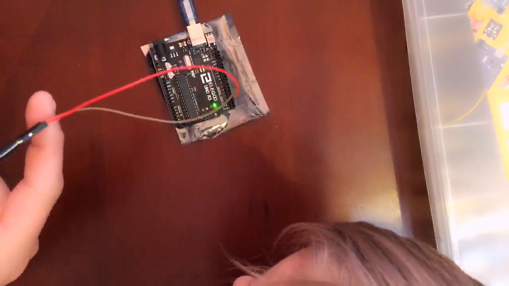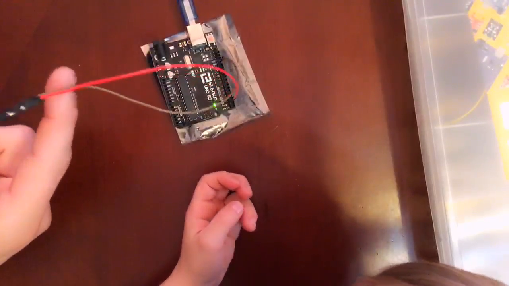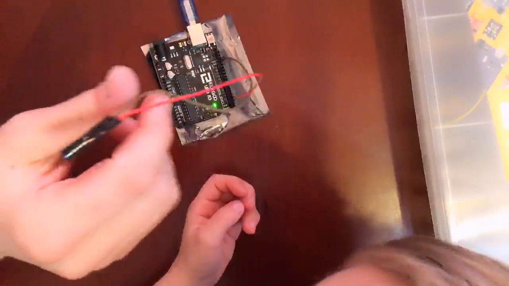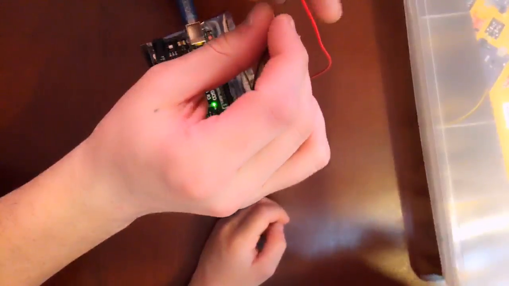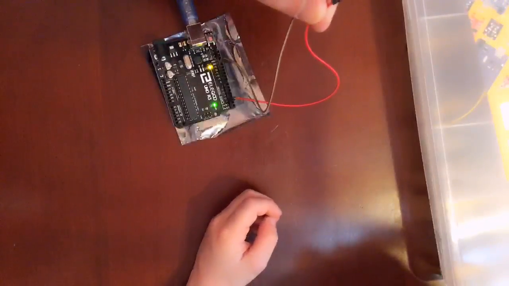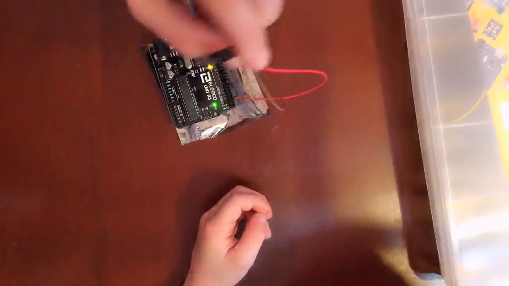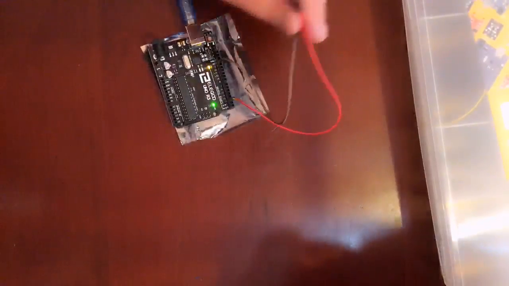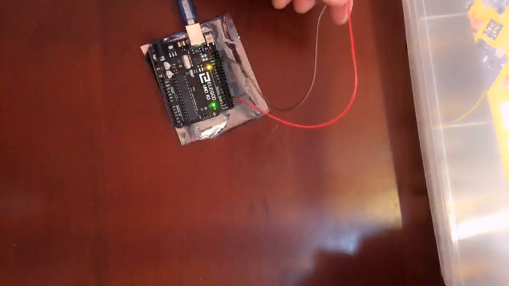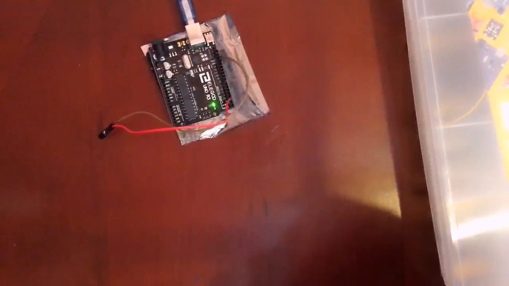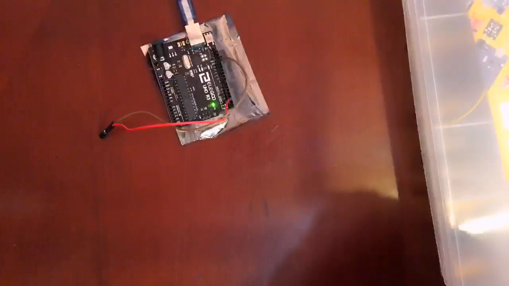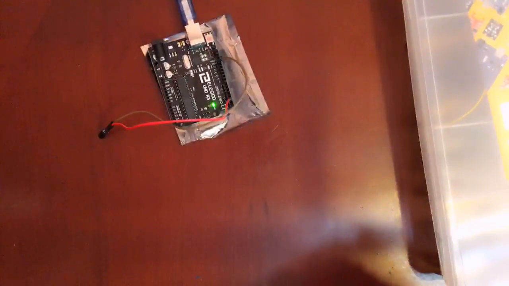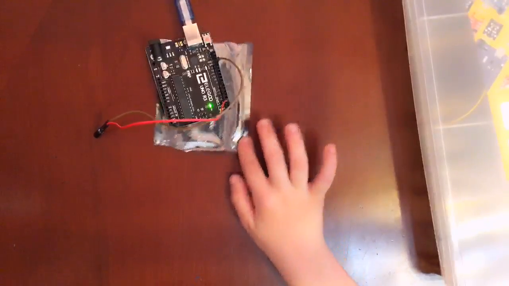It can sense the movement. Do you see that though, guys? Whenever that ball moves, that orange light comes on. It's pretty cool. Without the ball moving, it's off the whole time. That's cool.